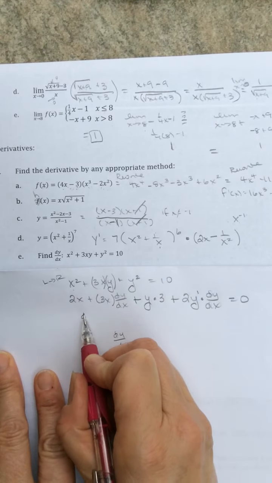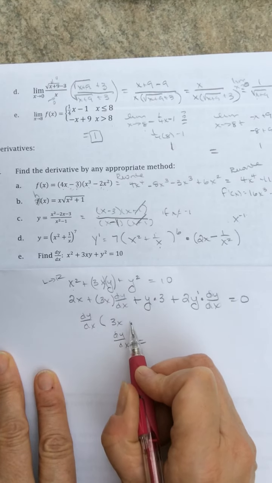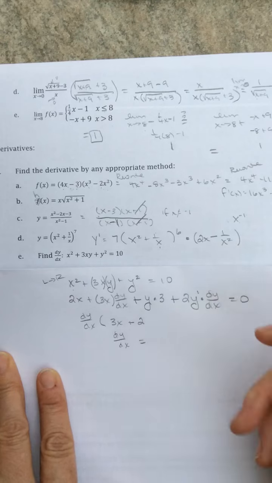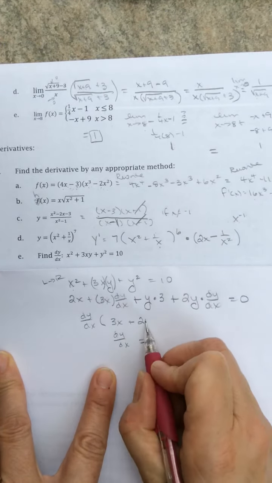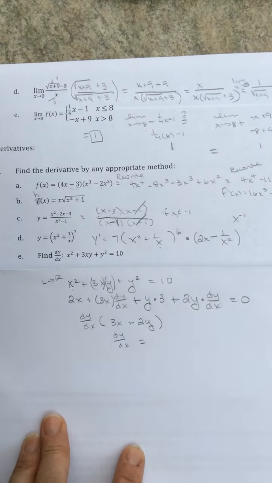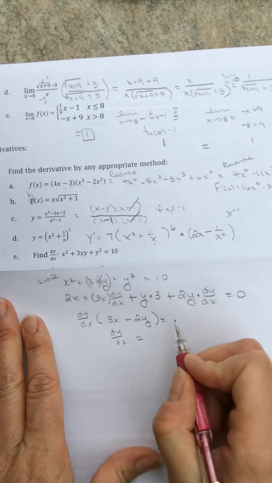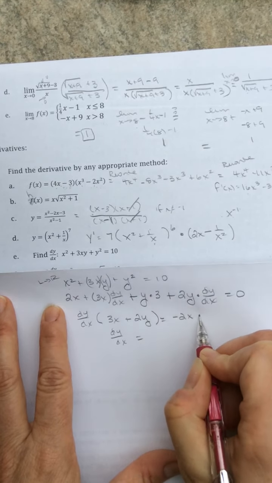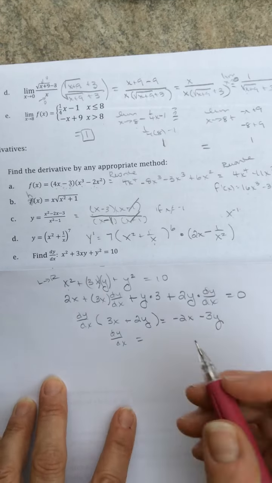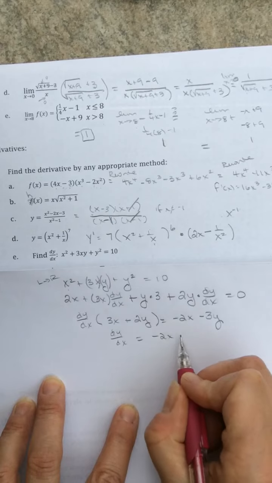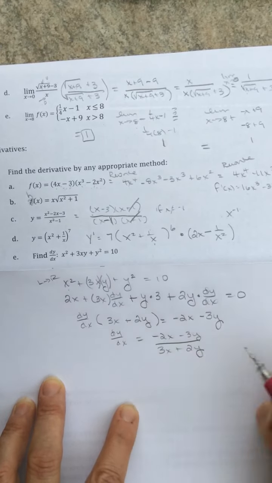So the first thing I'm going to do is factor the dy dx out of the left. And I put a 1 here that looks like a prime, so I'm going to erase that just so it's not confusing. Factoring dy dx out of these two terms. And the other terms, since I don't have dy dx, I'm going to have to move them to the other side and make them negative. And now I'll divide by 3x plus 2y. And there's my derivative.